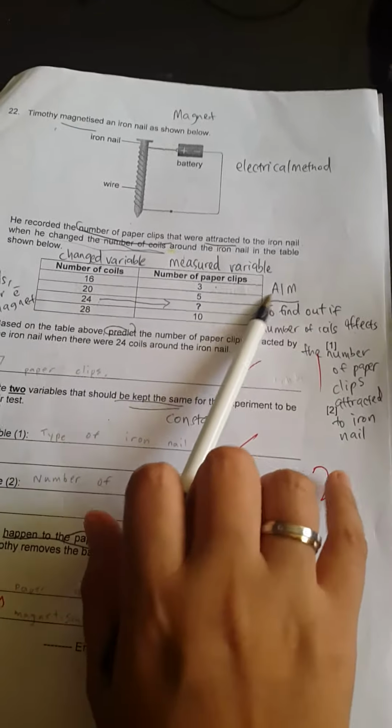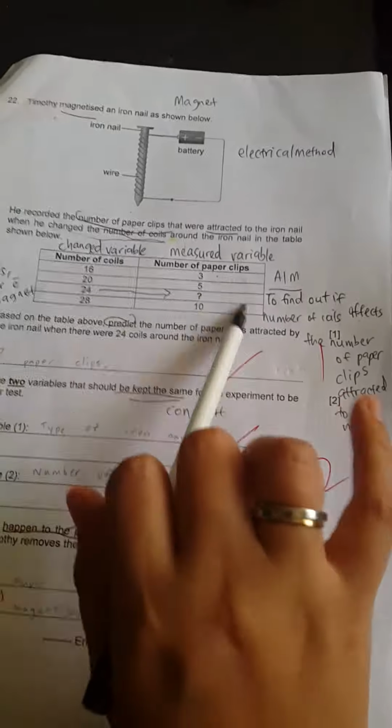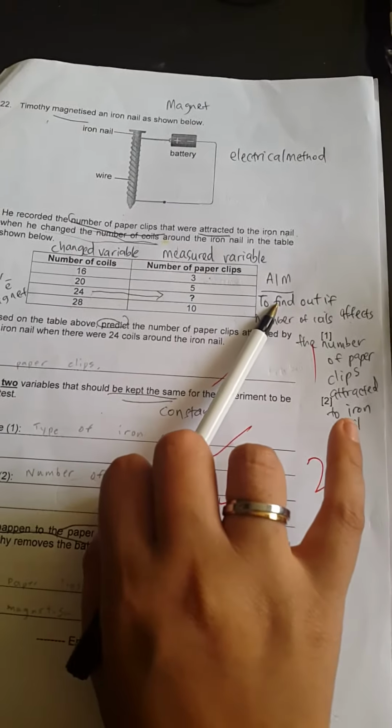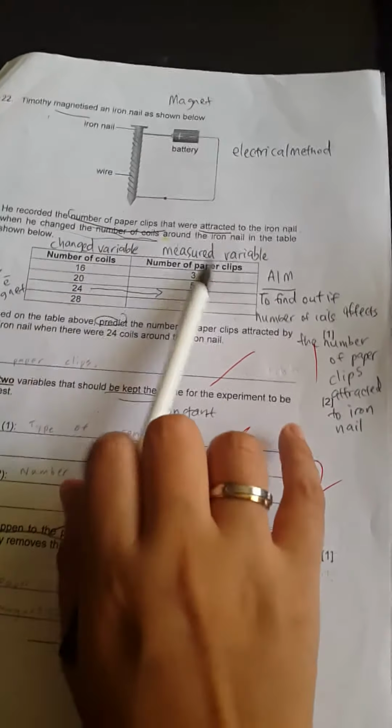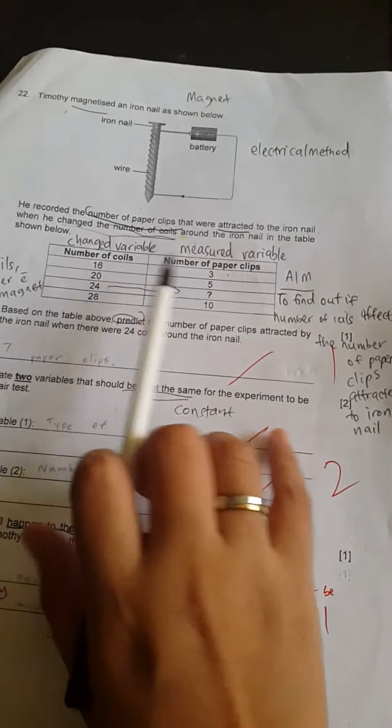So if you have an open-ended question that asks, what is the aim of this experiment? Actually, you can just craft an aim with the clues given here: the changed variable and the measured variable. You just need these two to craft an aim. So how do you do that?